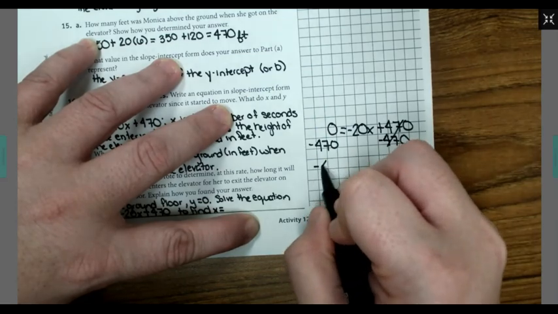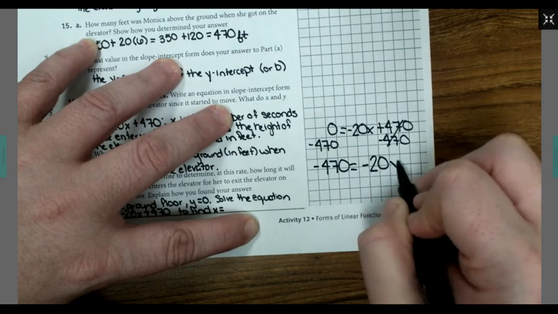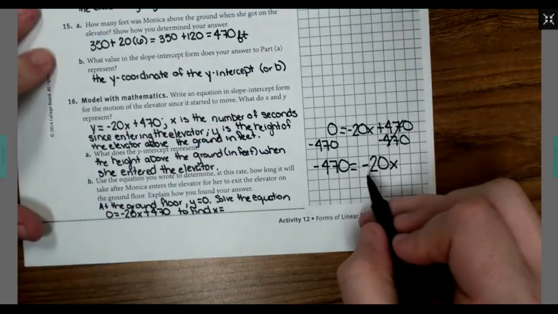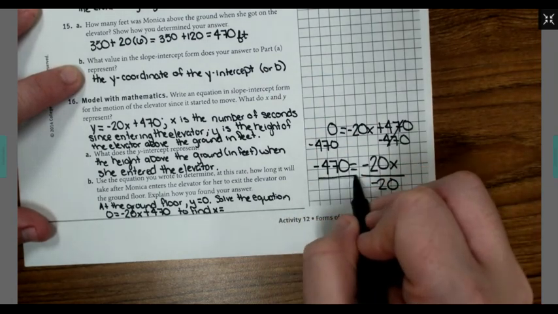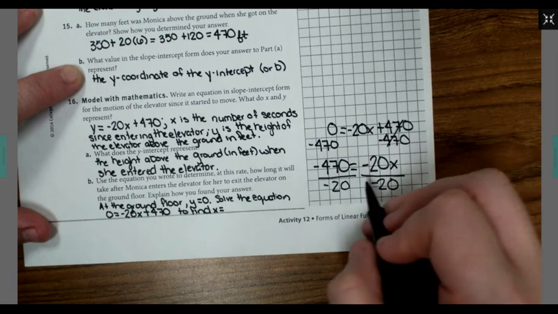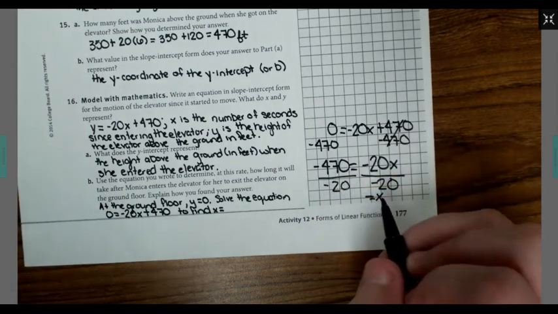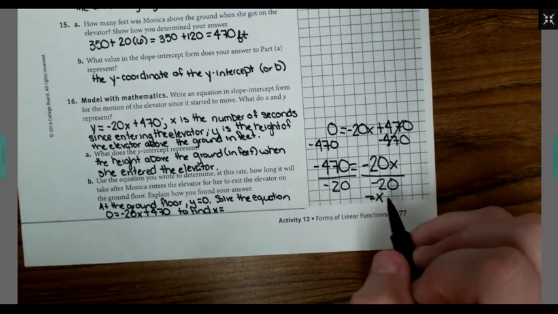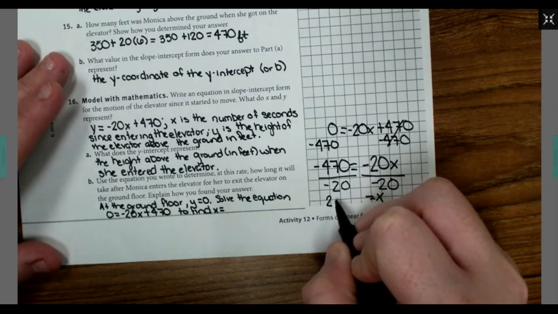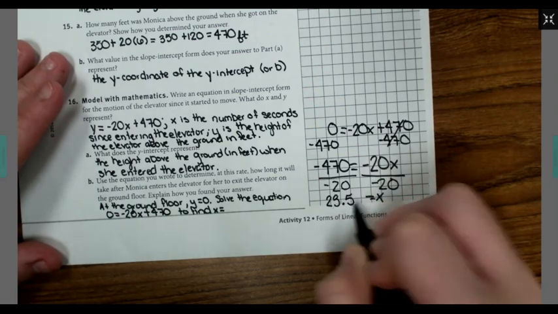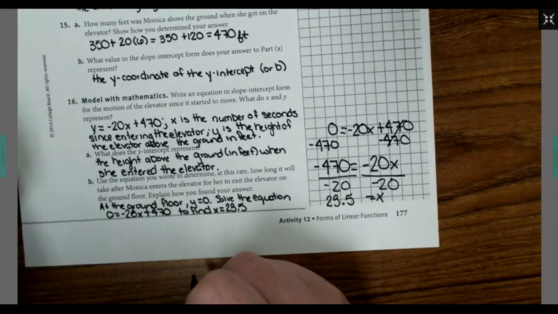So I got negative 470 equals negative 20x. Now I need to solve for x by dividing by negative 20, using my division property. x equals, well, a negative divided by a negative is positive. 470 divided by 20 is, no, sorry, 23.5. So x equals 23.5.